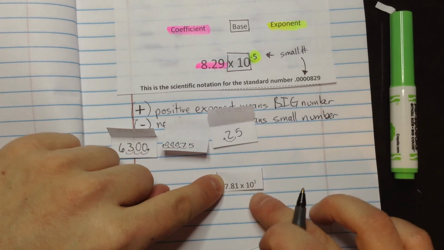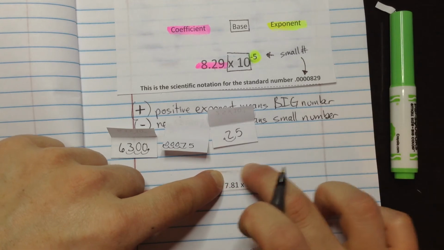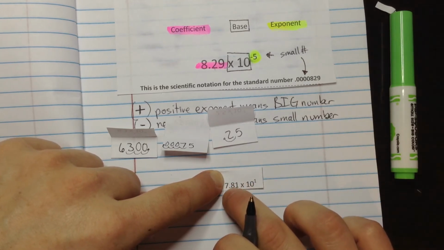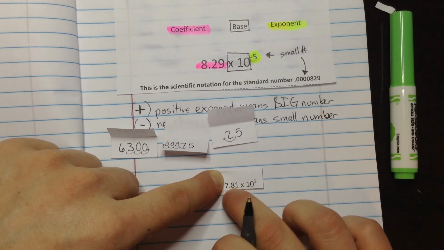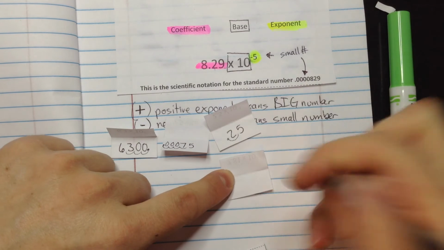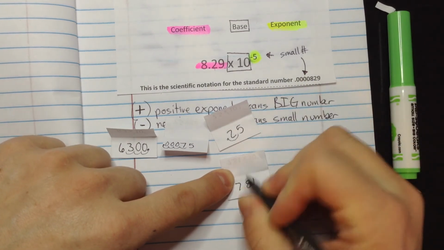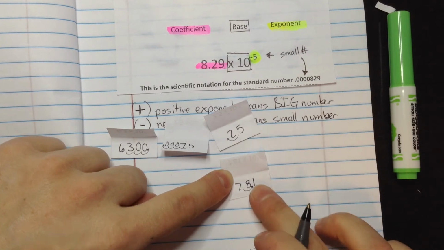So 7.81 times 10 to the 1. That's a positive 1, so making the number bigger, I'm moving the decimal only 1 place. So I'm going to move it this direction to the right to go from 7.81 to 78.1. So 781, decimal 1 space from here to there, 78.1.